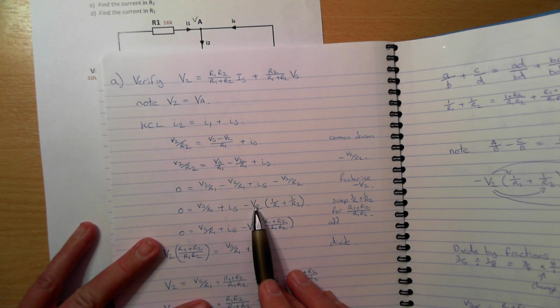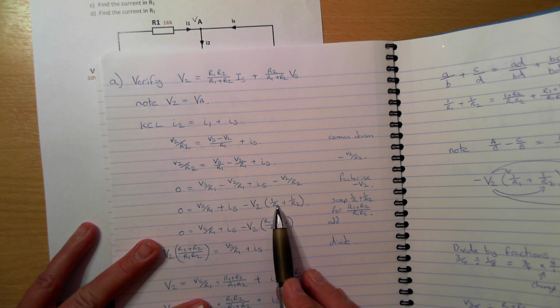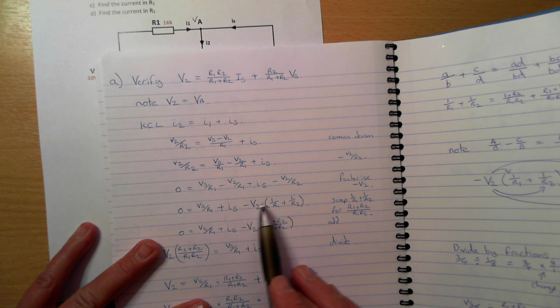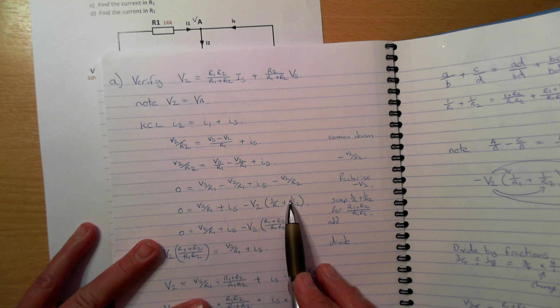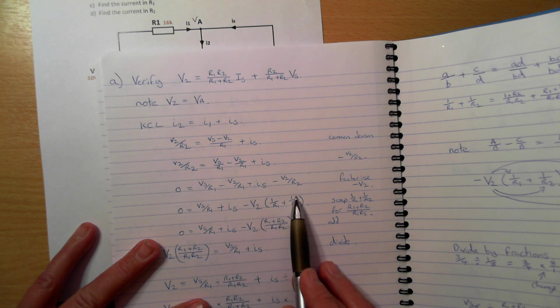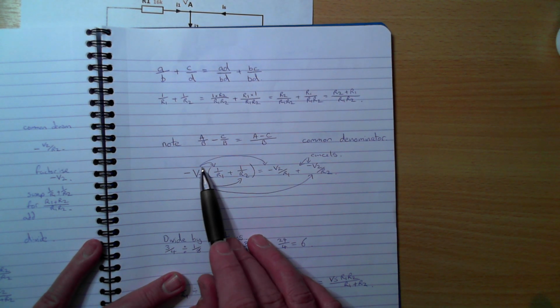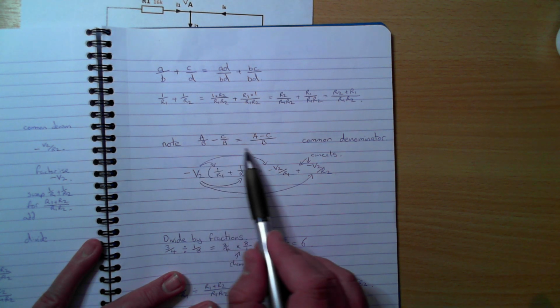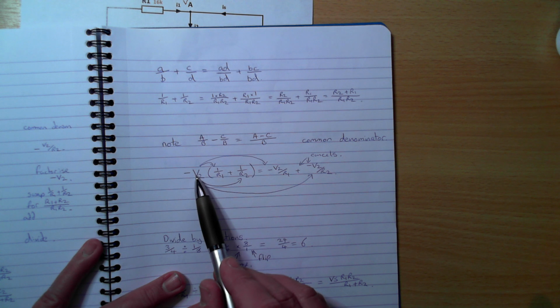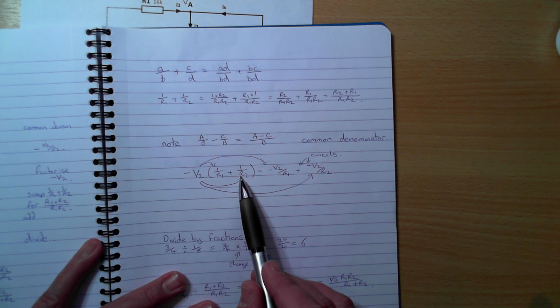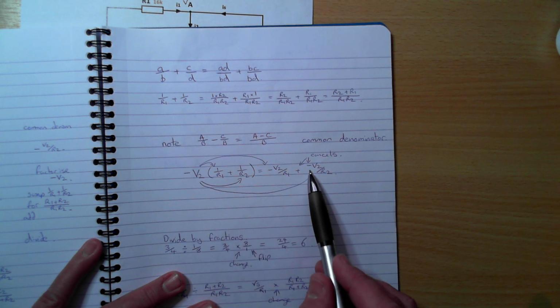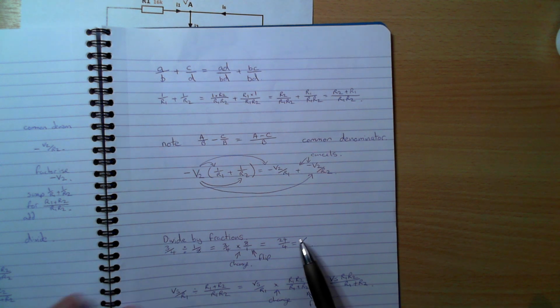Well, if we multiply it out, you can see minus V2 would become minus V2 over R1, and then V2 times 1 over R2 is going to become minus V2 over R2, and this minus will cancel out this plus.